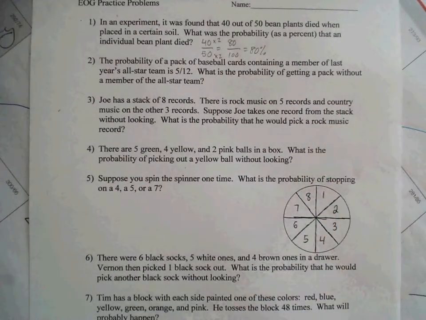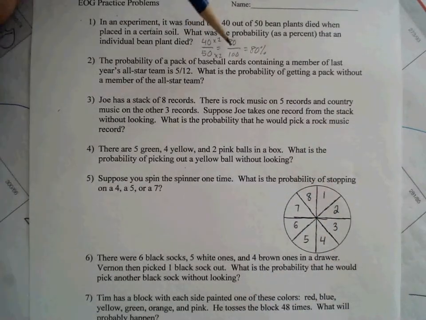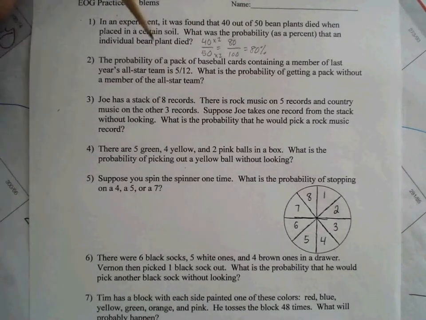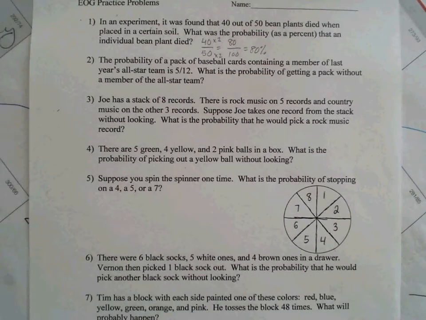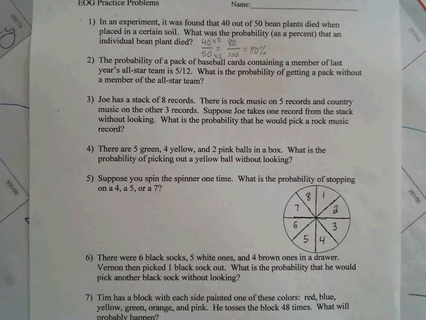Now, there are different ways to work this problem. Some people may have reduced it down to 4/5 and then times 20, so 80%. You can turn it into a decimal as well, like 40 divided by 50, and get 0.8, and move the decimal over 2 spaces to the right to make it a percent. Either way, you get 80% for that answer.